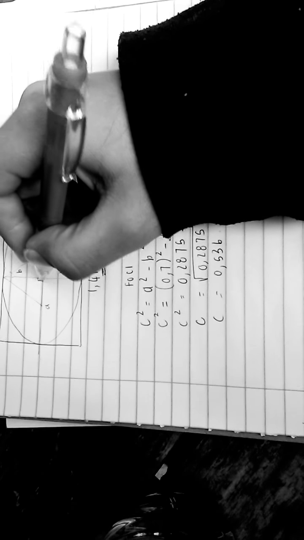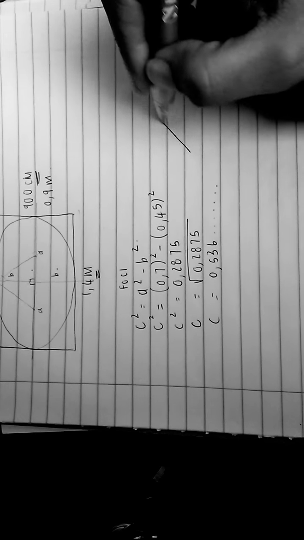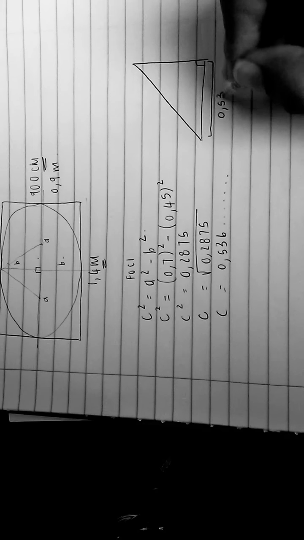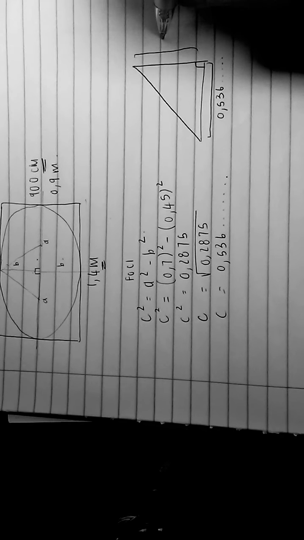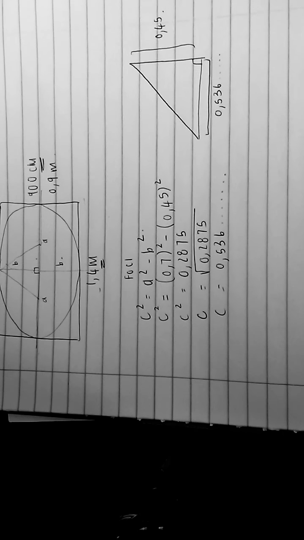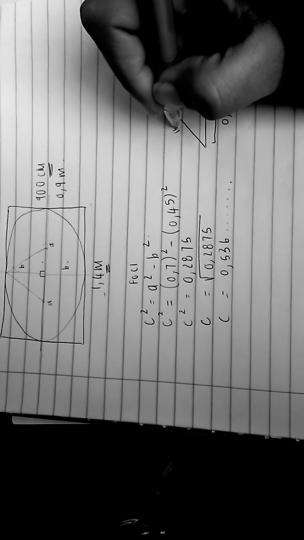So we want to get this value here. Can you see that these are right angle triangles? So we can basically just split it up into right angle triangles, right? Because it's symmetrical, we can just work with the one side. So we're going to work with this side here. We know that this length is 0.536..., and this length here is 0.45 because it's half of 0.9, right? So if we work out Pythagoras, the theorem of Pythagoras says this is the length of the string.